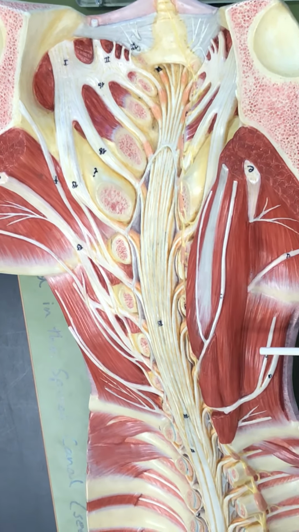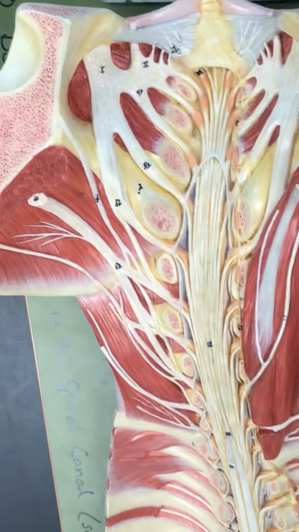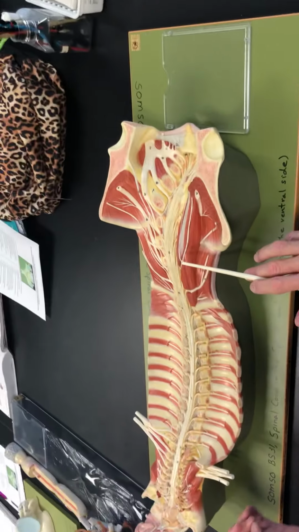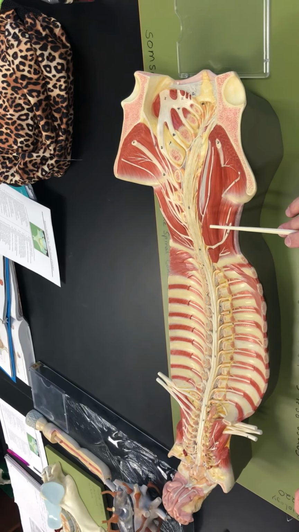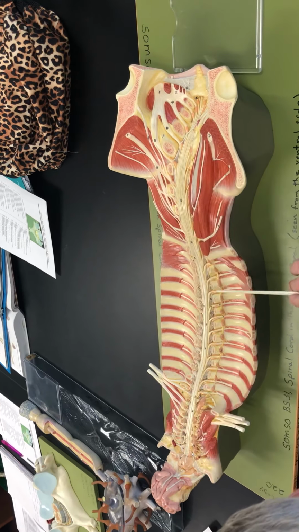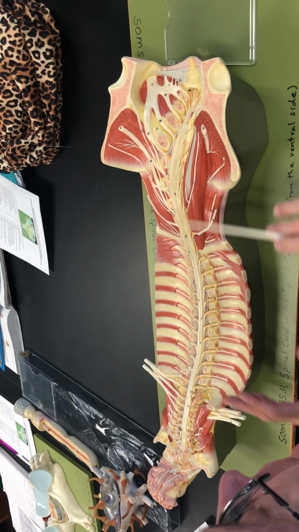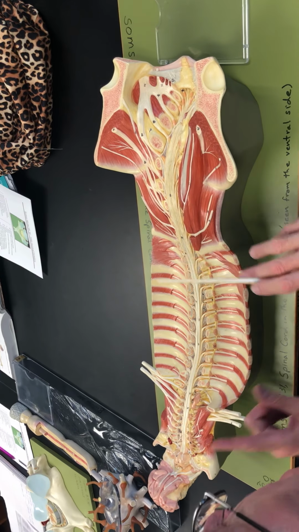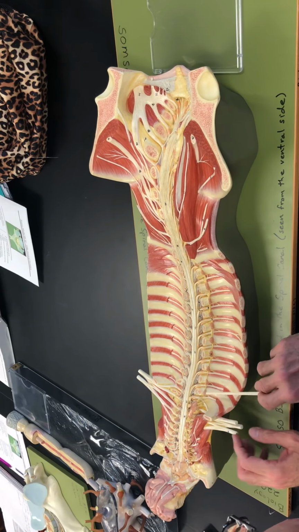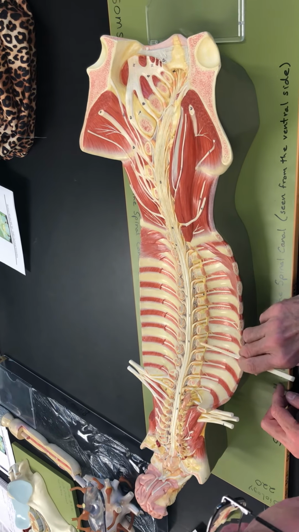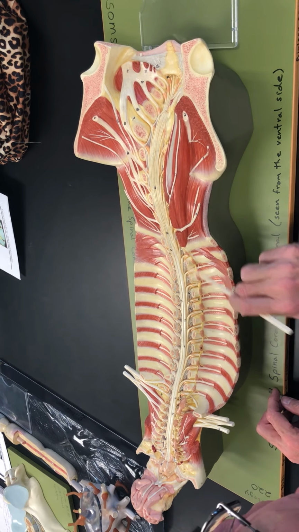They contain the cell bodies of afferent neurons, sensory neurons conducting to the CNS. On the other hand, take a look at these. These again are really close to the spinal cord, but what about these guys? These are more lateral, farther away.